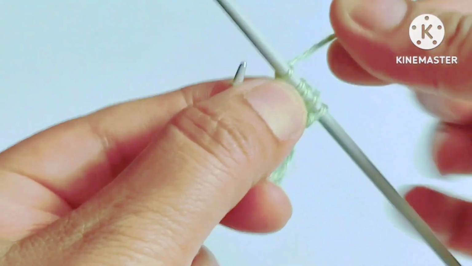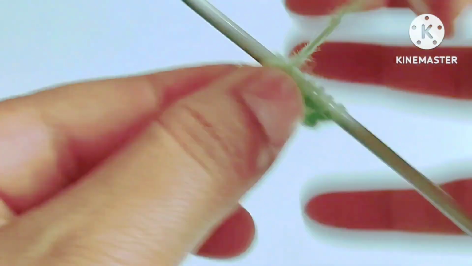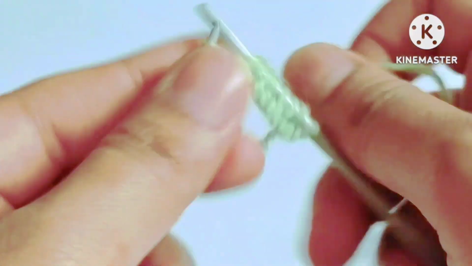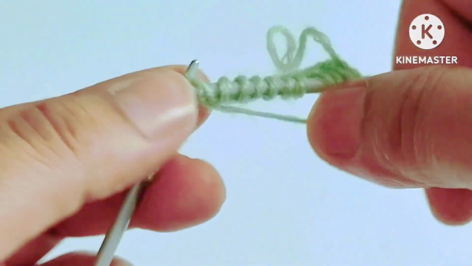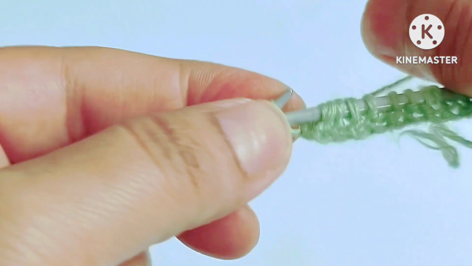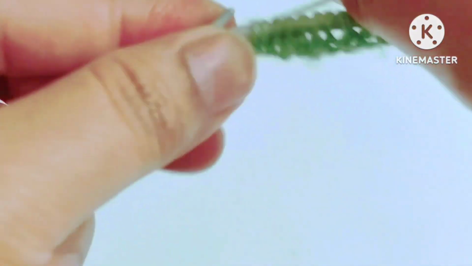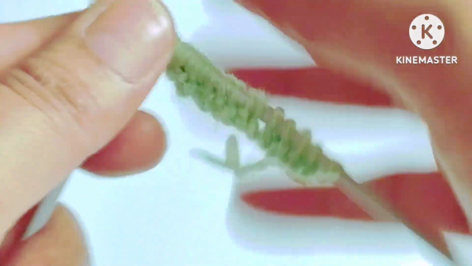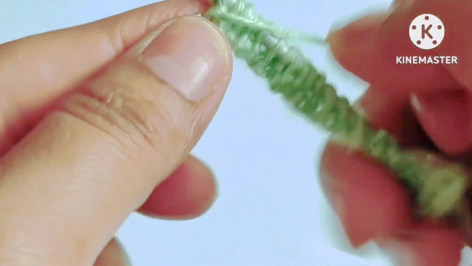Purl 1, knit 1 through the back loop, purl 1, knit 1 through the back loop, and continue in the same way across the row, purl 1, knit 1 through the back loop.